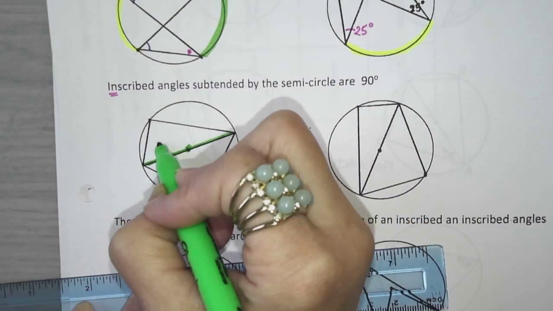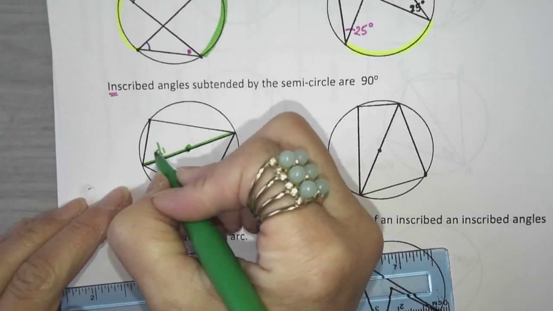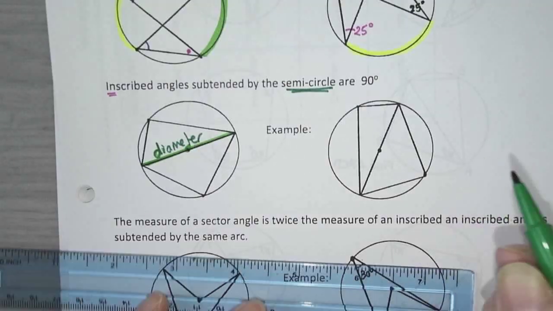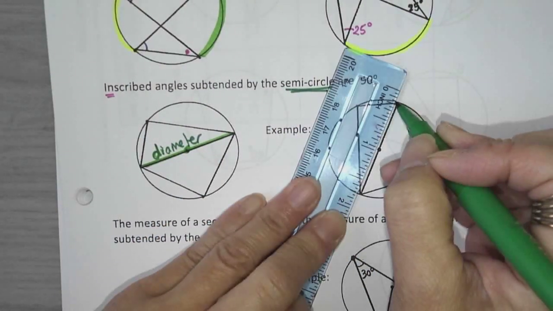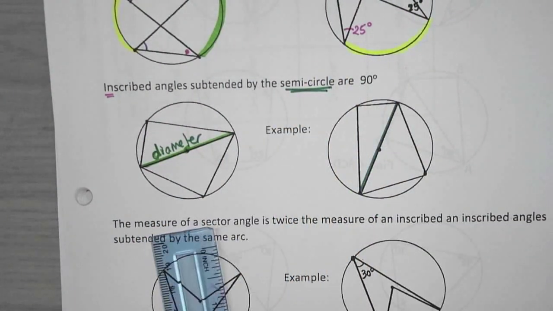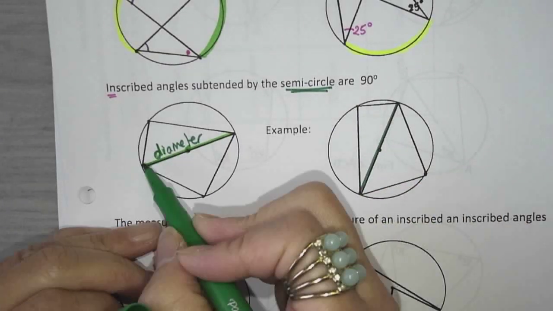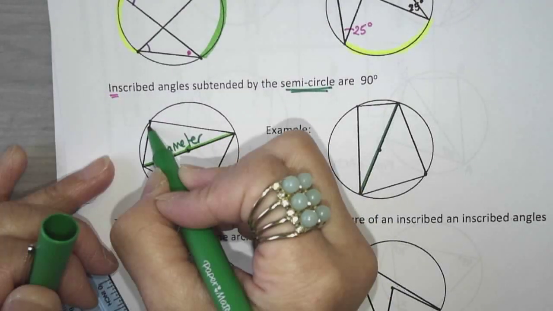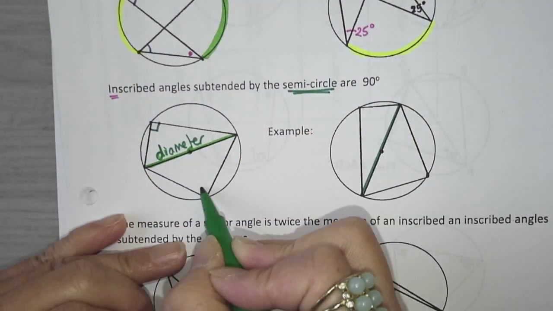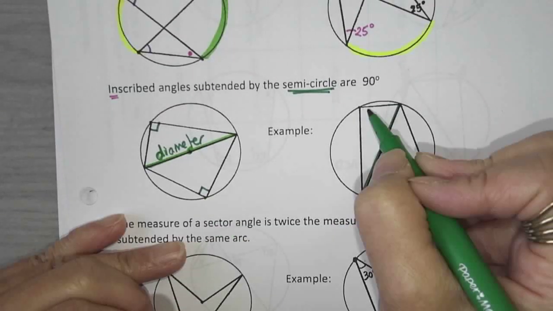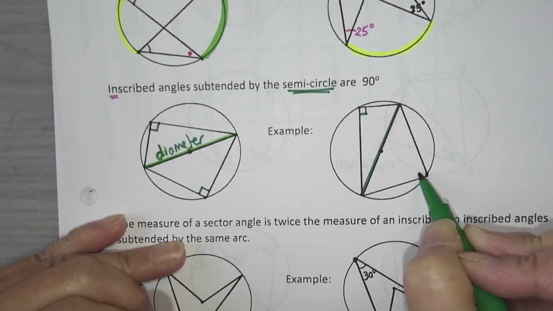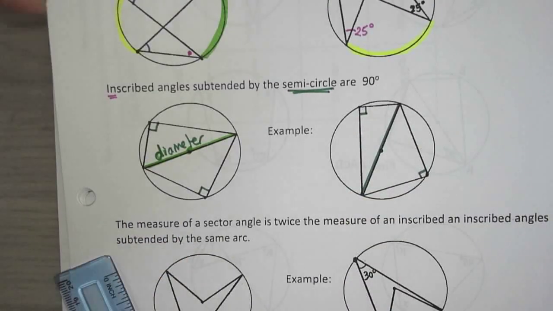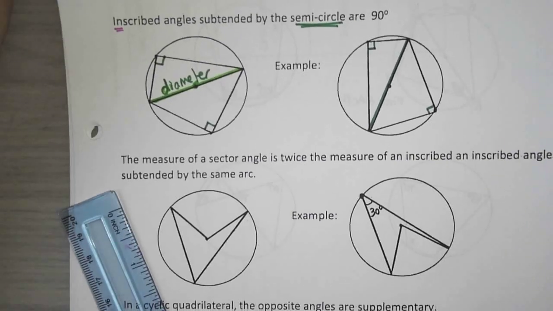So the diameter, I'm going to write in pen. Diameter, that would get you the semicircle. So anytime it's going through the center here, that's the diameter. Then anytime you draw an angle out to the circumference, this is going to be 90 degrees. Anywhere you draw it out, it'll be 90 degrees. So 90 degrees, 90 degrees. As soon as it's touching the diameter and it goes out to the corner here, out to the circumference, then it's going to be 90 degrees. That one's a nicer one.